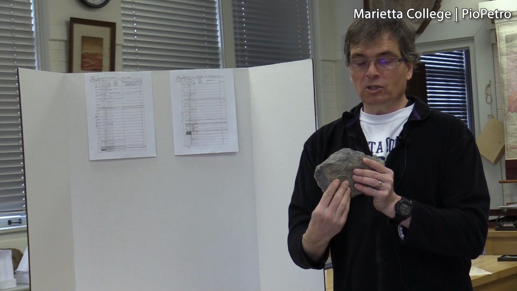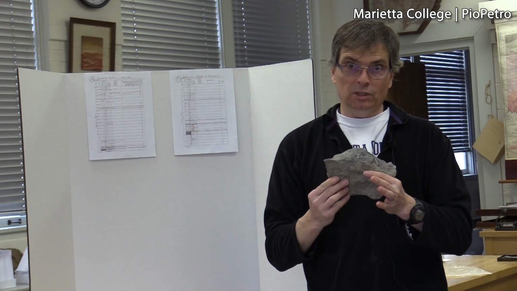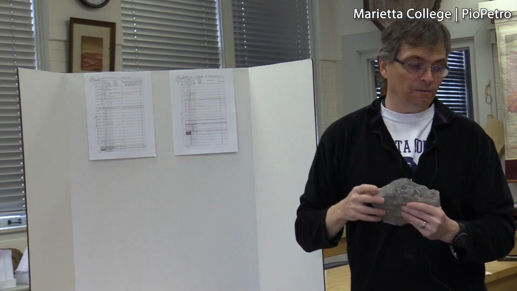So the critters that made the Ames limestone do not like to have mud in the system. So that's bed number 4. Let's move up to layer number 5. Now layer number 5, I'm going to cheat a little bit because layer number 5 is actually the same rock type as layer number 3.